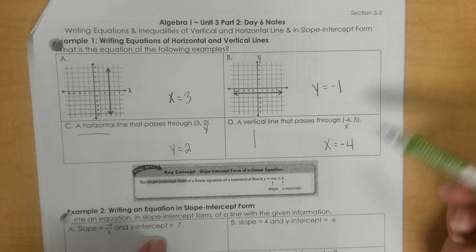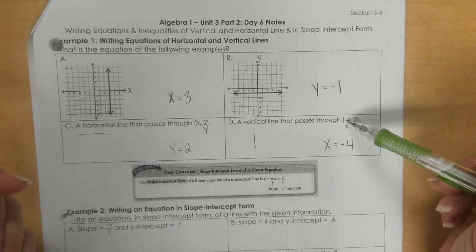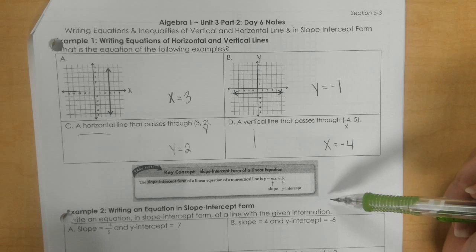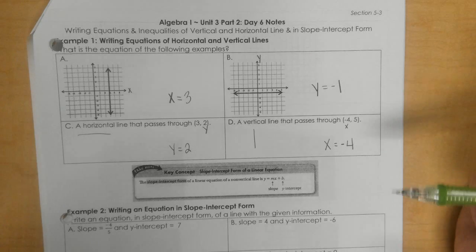And if you don't have a picture, you can always draw (-4, 5) and then draw that vertical line going through it to see if it crosses the x or the y-axis. That could help you.